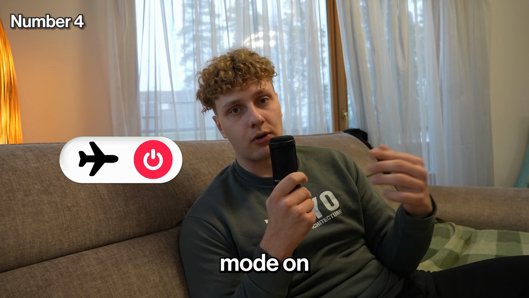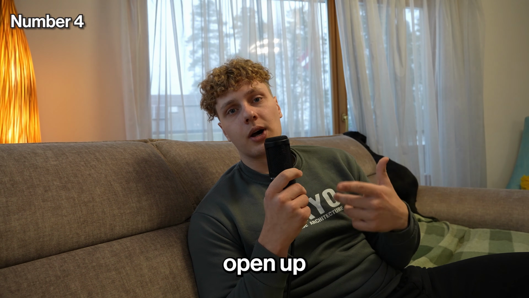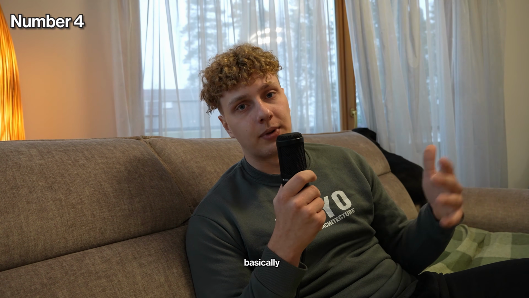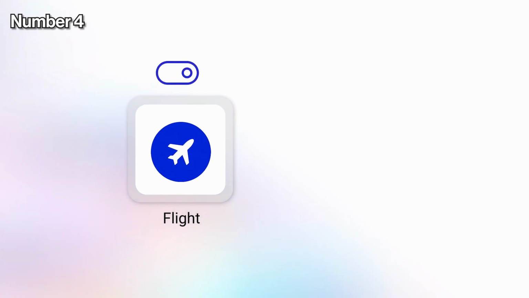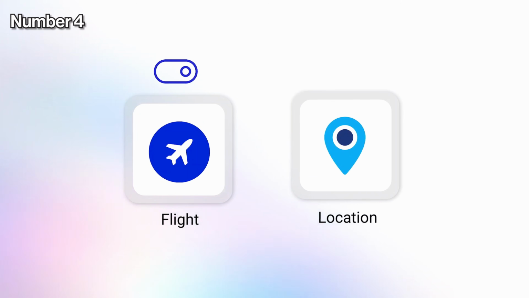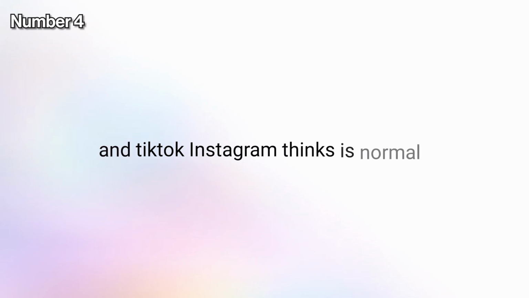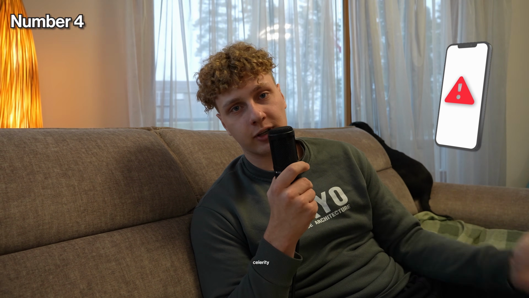After 12 to 24 hours, you can turn off airplane mode on the phone and connect to your new proxy and make sure it's connected well. Then you can open up TikTok, Instagram again. What it does is basically it imitates that you've been on a flight and you've landed in a new location and your location has switched, and TikTok, Instagram thinks it's normal and no suspicious activity. So that's it.